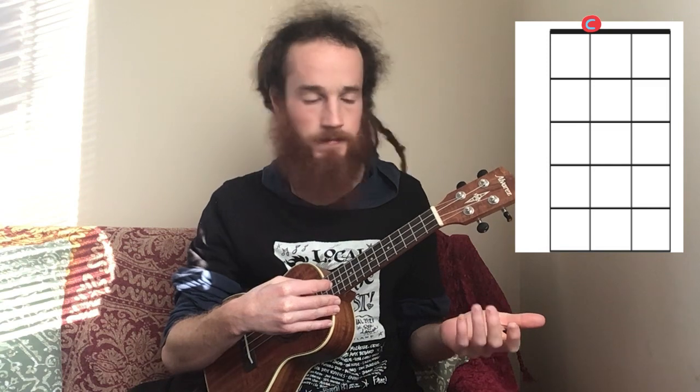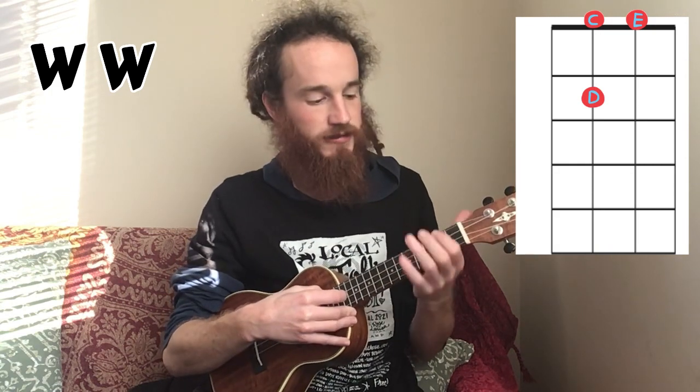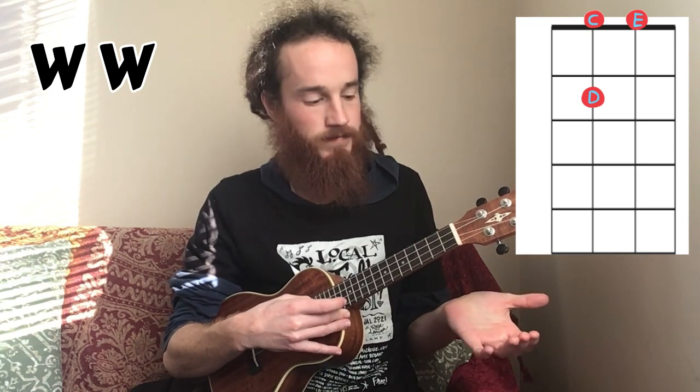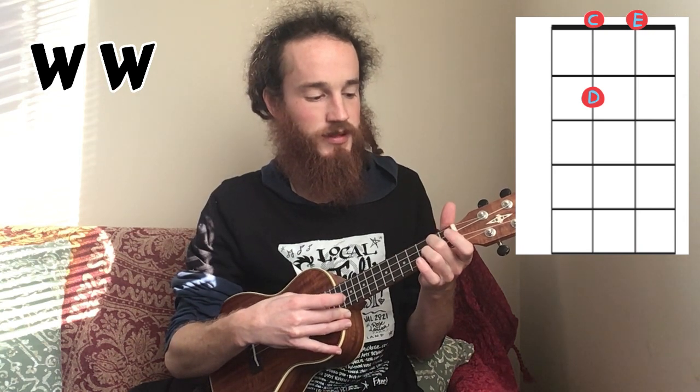There's our C. We'll do a whole step from C to D, and then another whole step. This is E, but we know that this string, played open, is also an E. So instead of going C, D, E, we'll go C, D, E. Whole step, half step brings us to F.